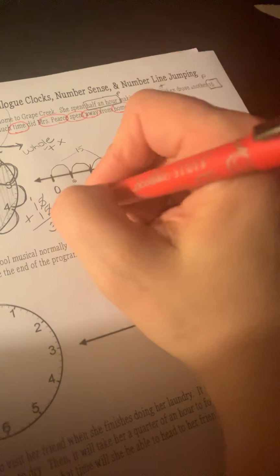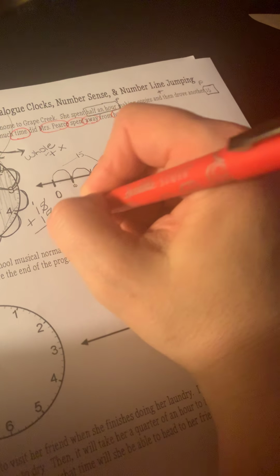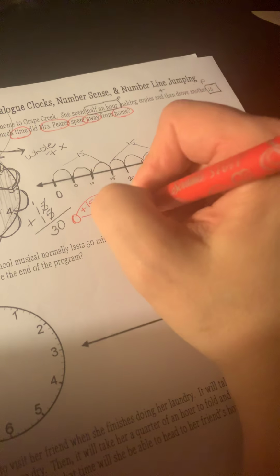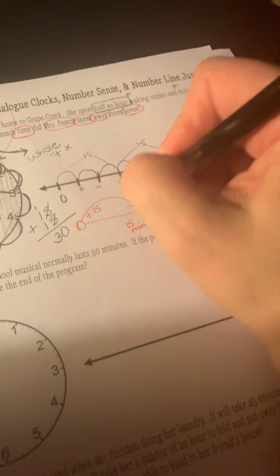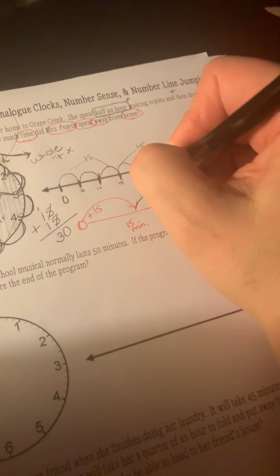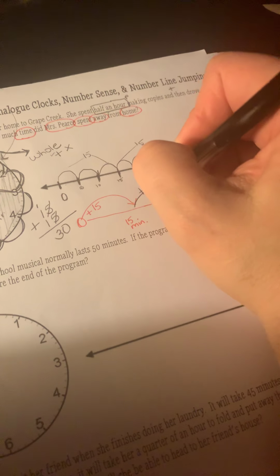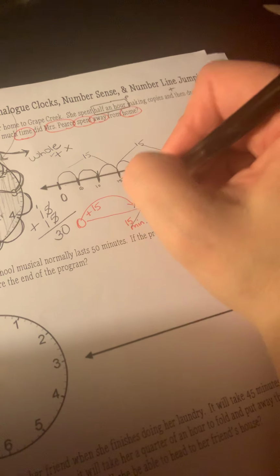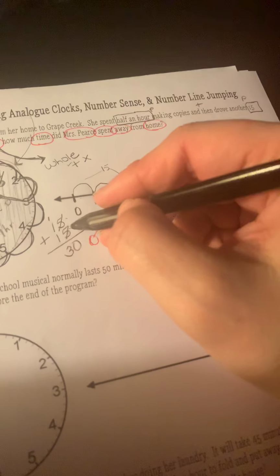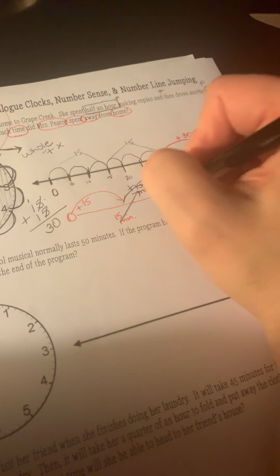You also could have done it like this. 0 plus 15. 15 minutes. And this is honestly how I do it in fourth grade. Add another 15 minutes. Well, 15 plus 15, we said was 30.